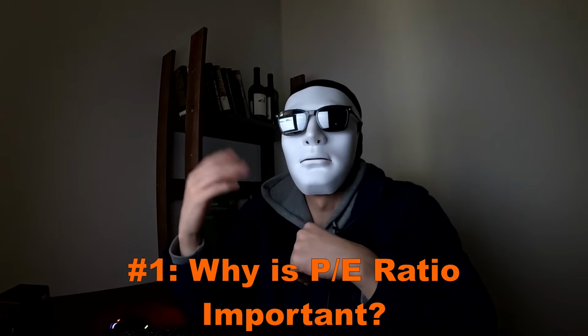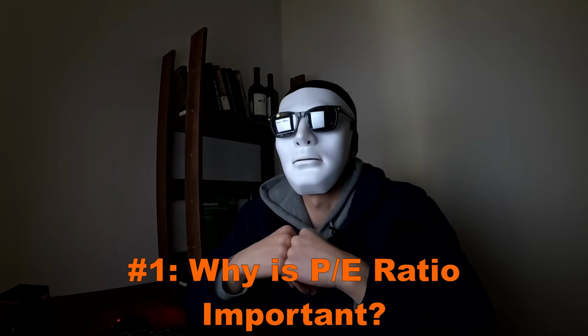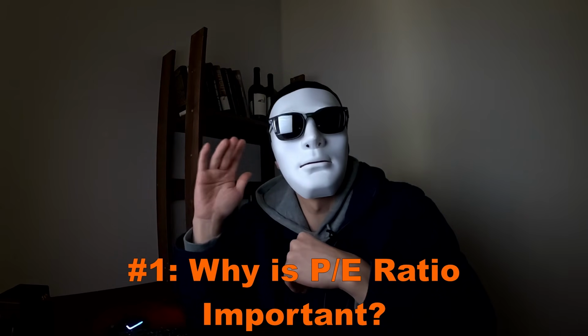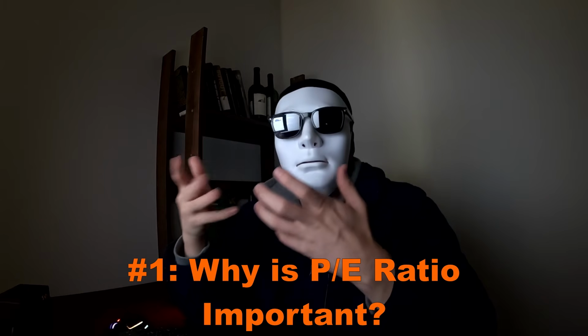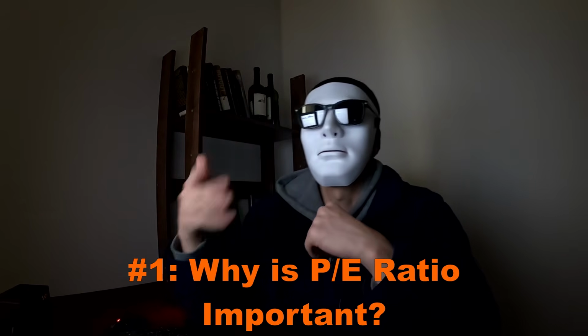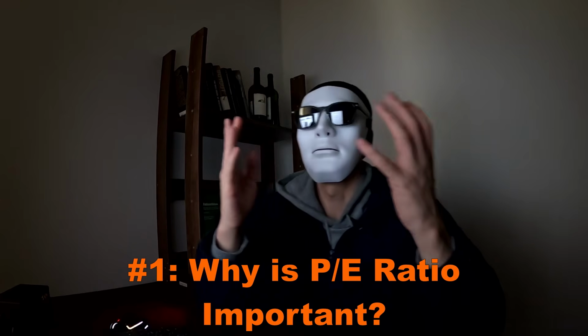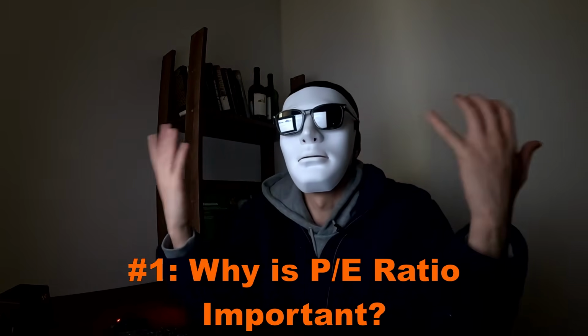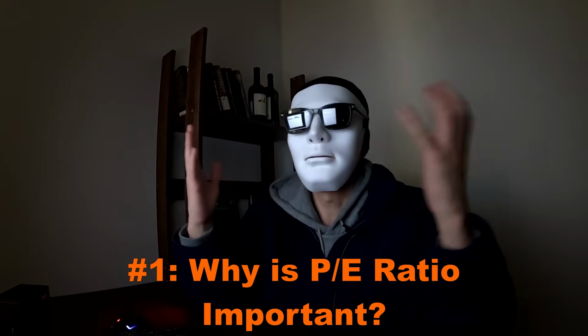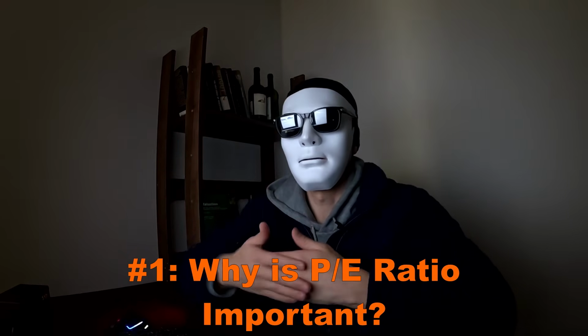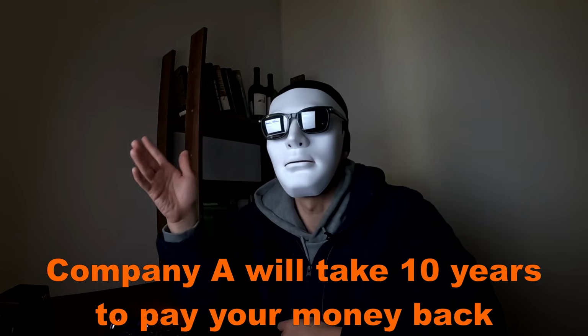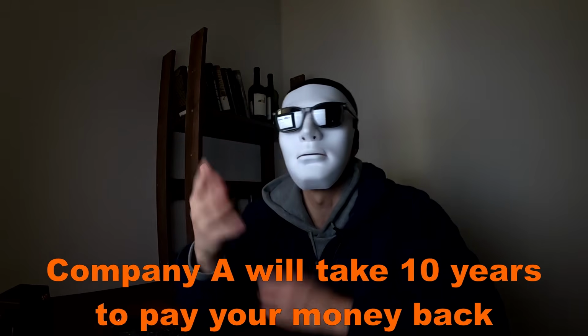So price to earnings ratio shows how long of a time a company takes to make money up to the total value of the shares you paid to purchase it. For example, in the example I gave you just now, company A's market cap was at around 100 billion and its net income was at 10 billion, implying a price to earnings ratio of 10 times. What this means is that starting from today, this company A will take 10 years to make the money you paid to purchase the company.